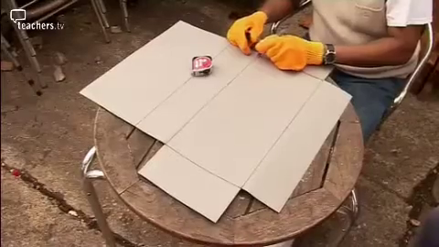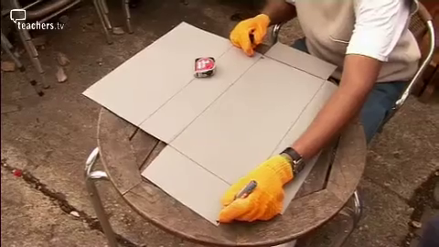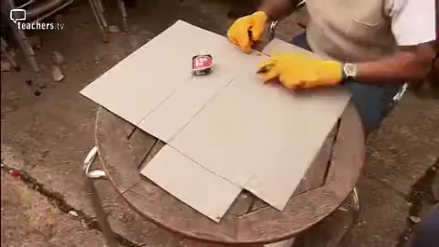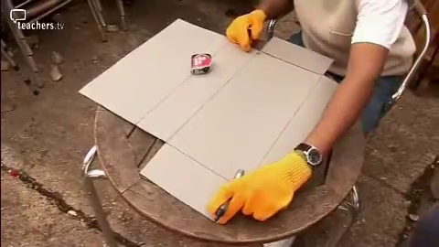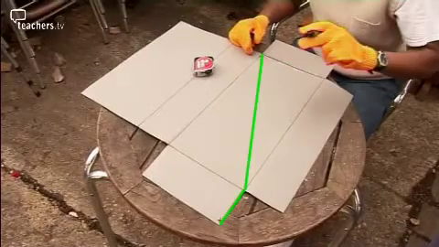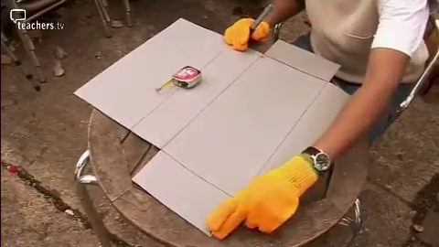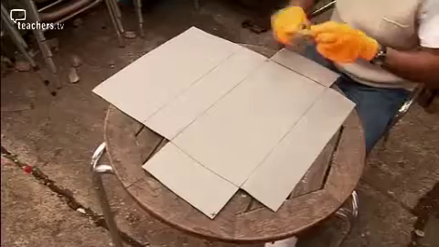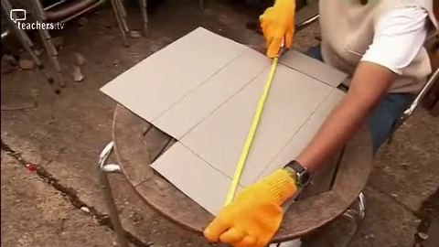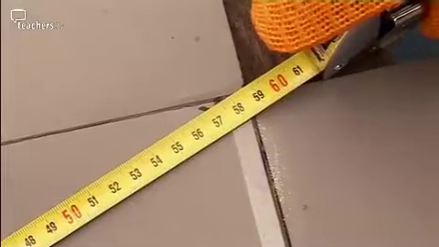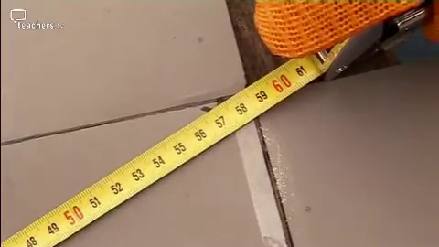Now we can see that if the fly wants to get from this point to this point, we can go across the block and down. But this is not the shortest route. There is an even shorter, more direct route from this point to this point, and I can measure it. And it measures 59 centimeters across.